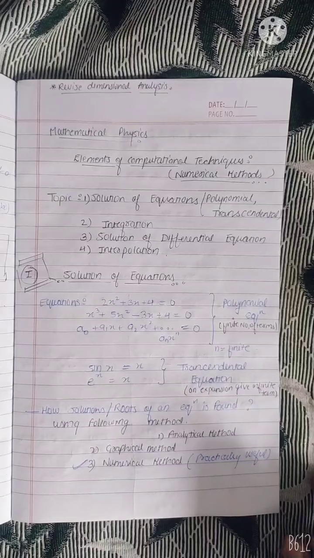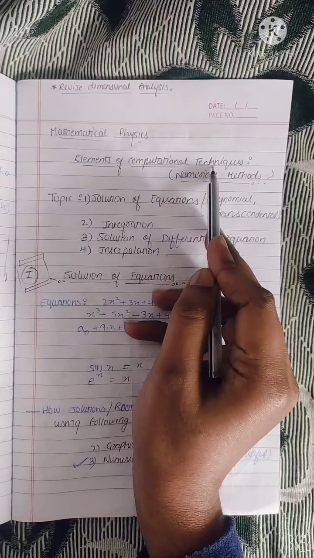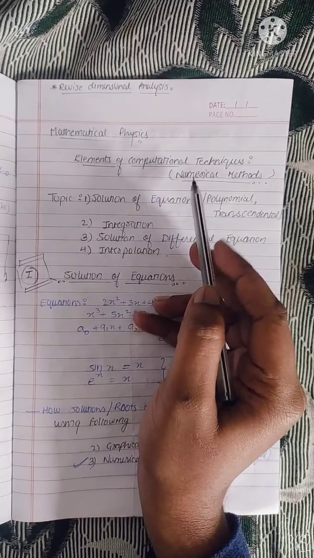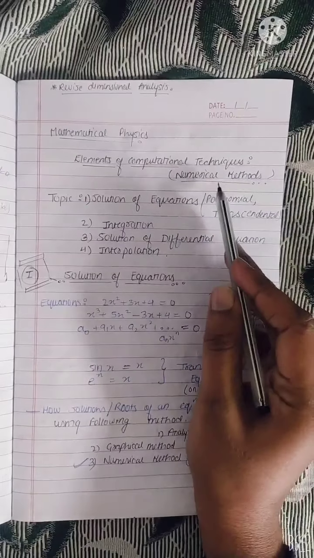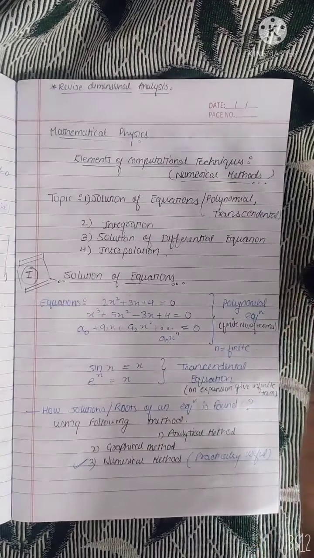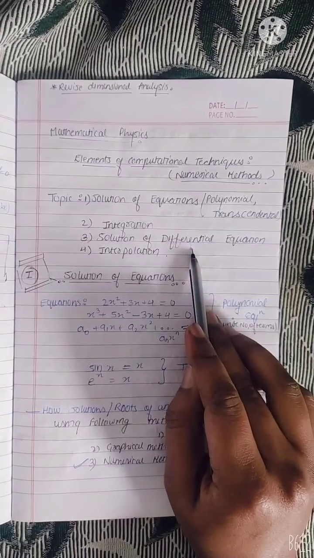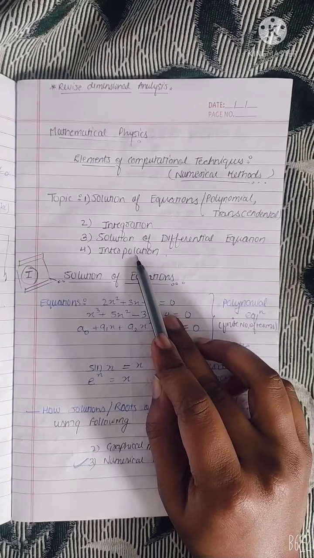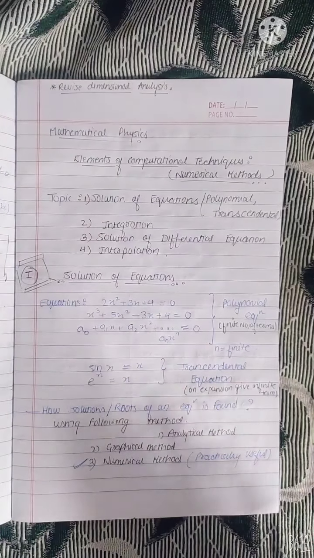Hello students. In this video we will learn about the part element of computational techniques, or basically numerical methods. It is a part of mathematical physics. Under this topic of numerical methods there are four parts basically: solution of equations, integration, solution of differential equations, and interpolation. For the very first video, we will go for the solution of equations.